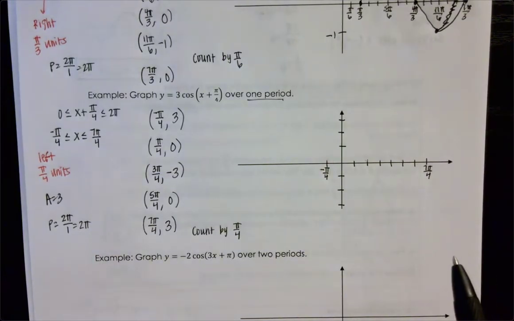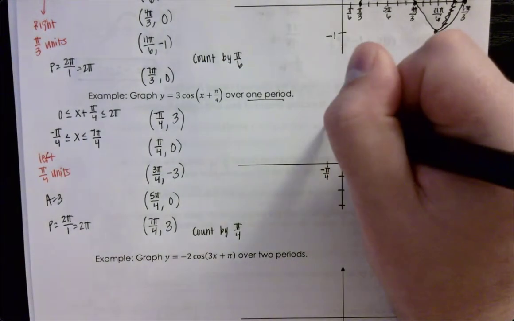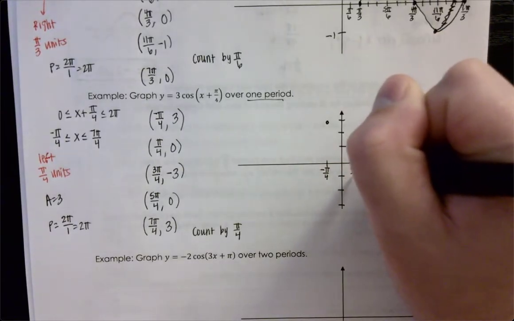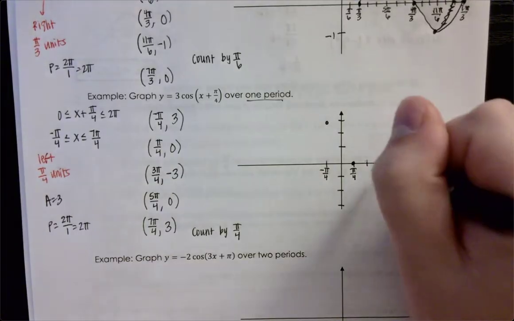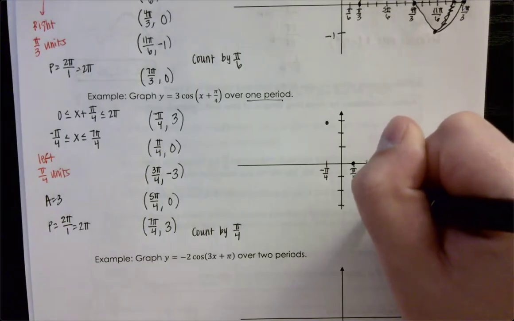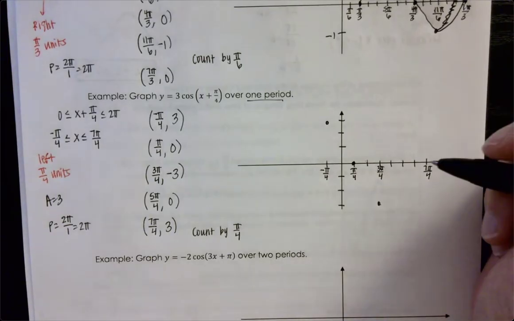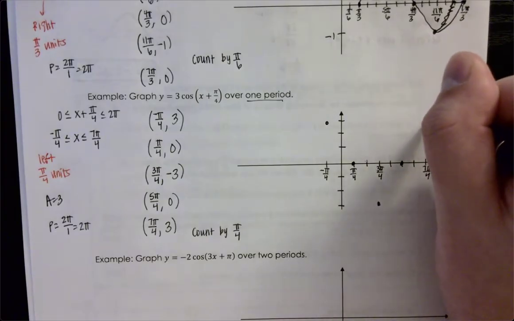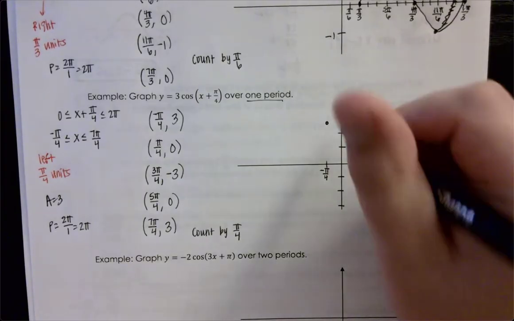Okay, negative pi over 4, positive 3. Pi over 4, 0. 3 pi over 4, negative 3. 5 pi over 4, 0. 7 pi over 4.